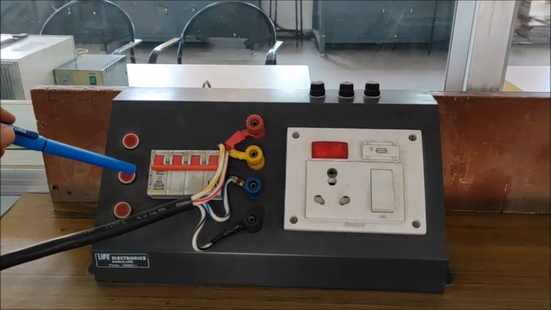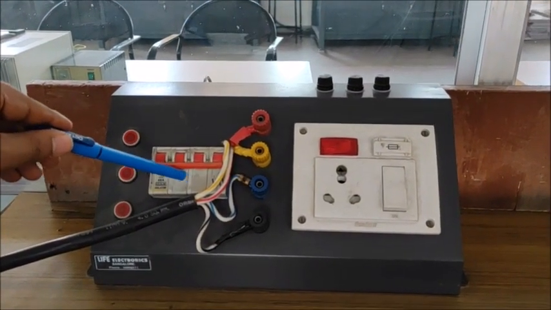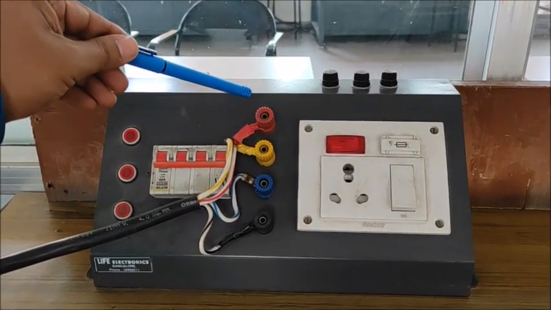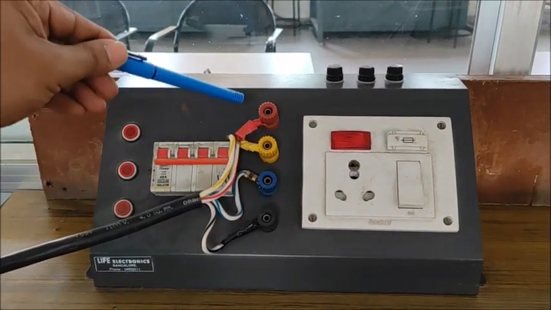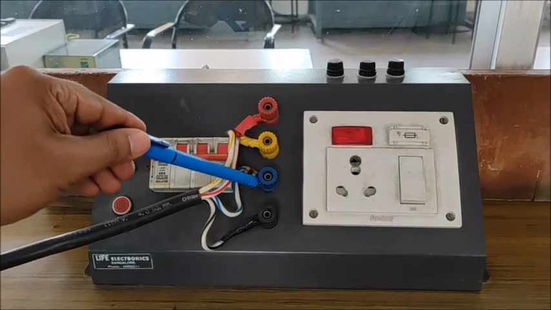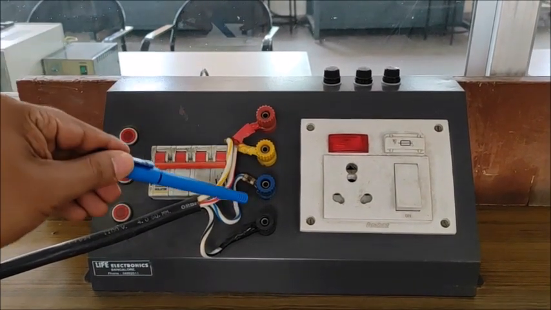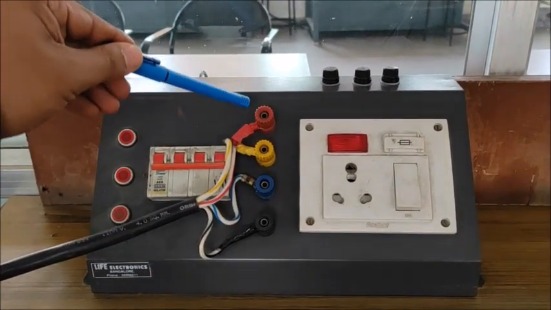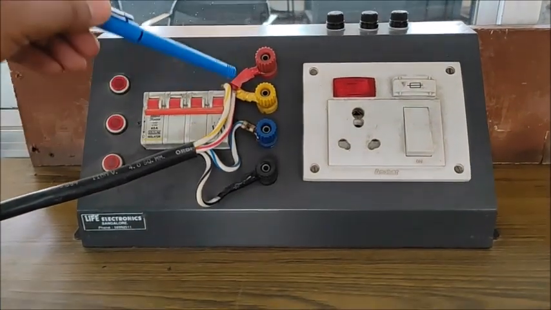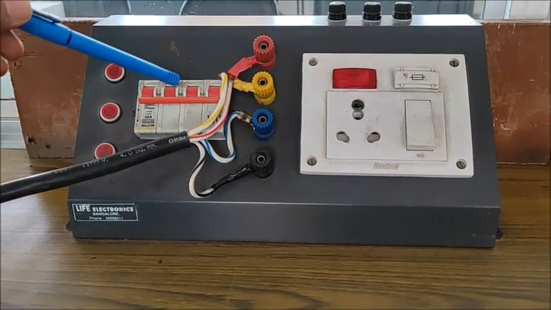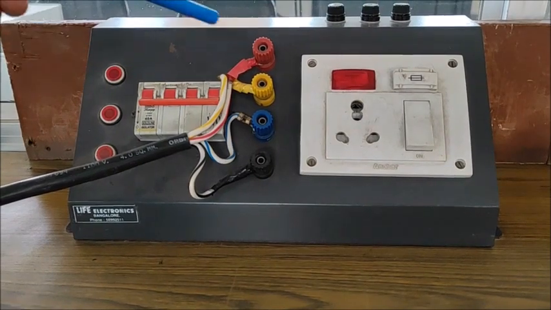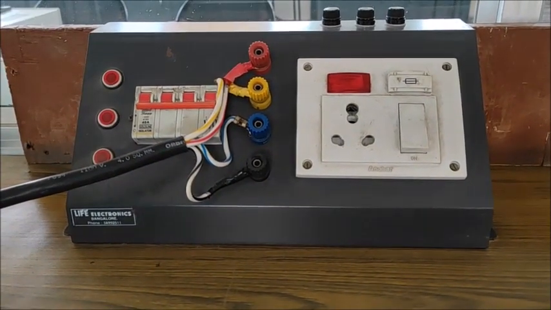Whenever a three-phase power supply is there, you can identify that it is always given with red, yellow, blue. These indicate the three-phase power supply. That is, R is one phase, Y is another phase, and B is another phase. Along with that, the black terminal is our neutral.